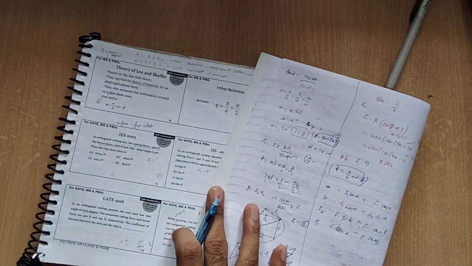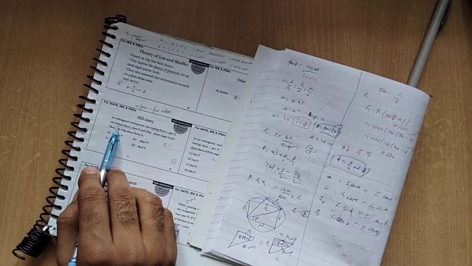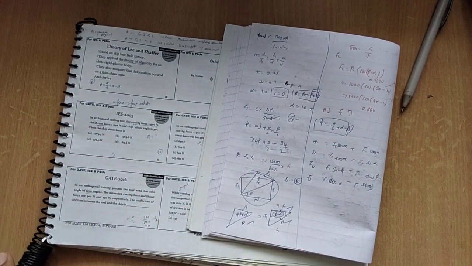I think you can understand. You can see two forces they have given here, and that's what I just told.